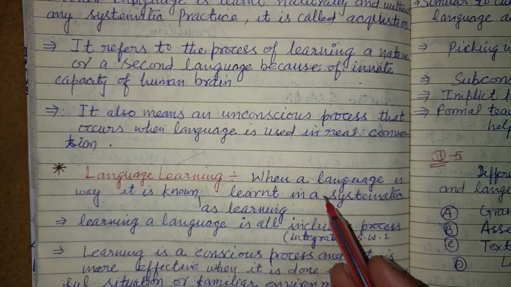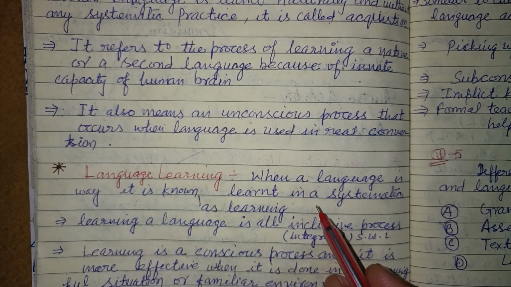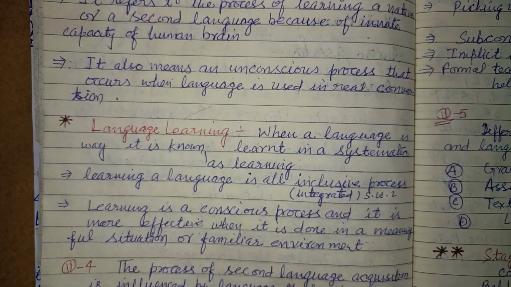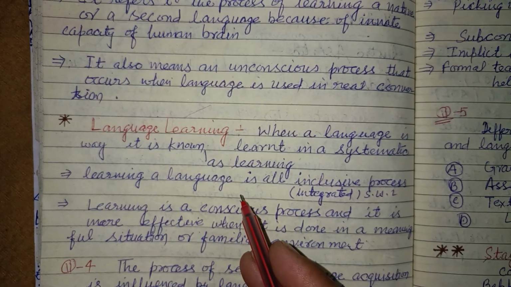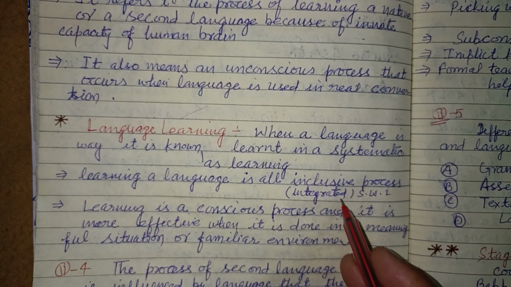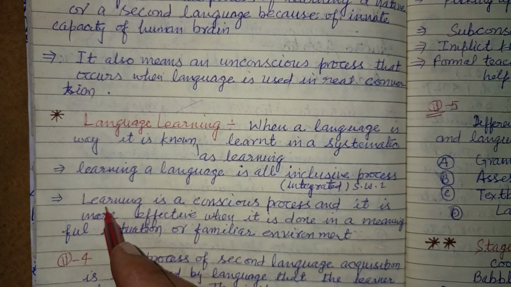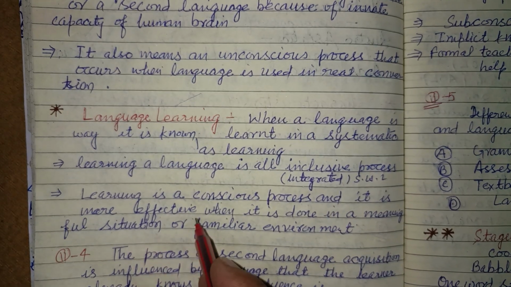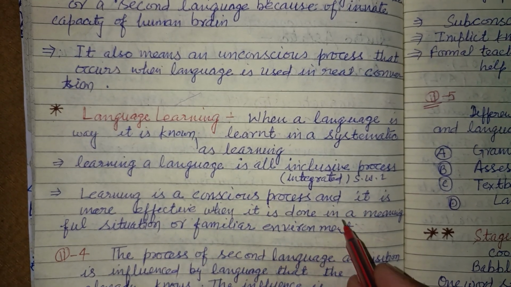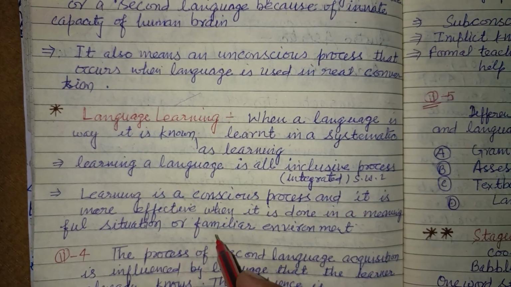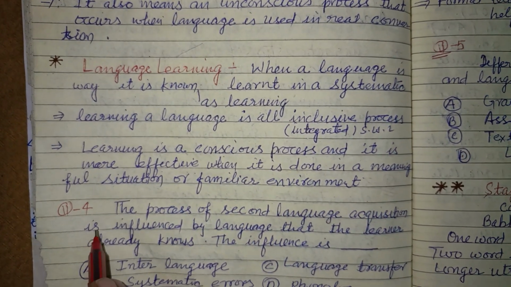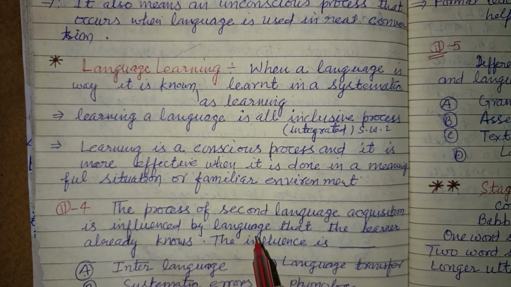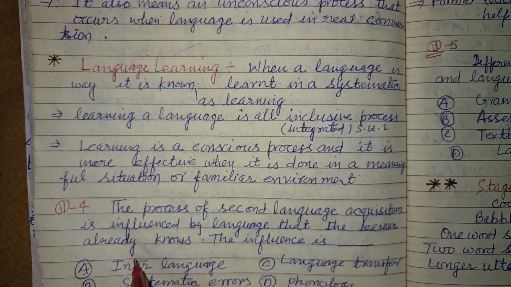Language learning. When a language is learned in a systematic way, it is known as learning. Learning a language is an all-inclusive, integrated process. Learning is a conscious process and it is more effective when it is done in a meaningful situation or familiar environment.